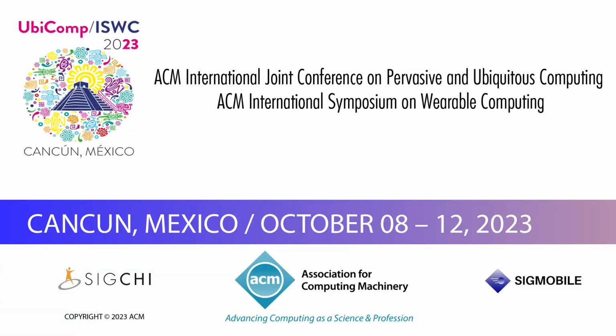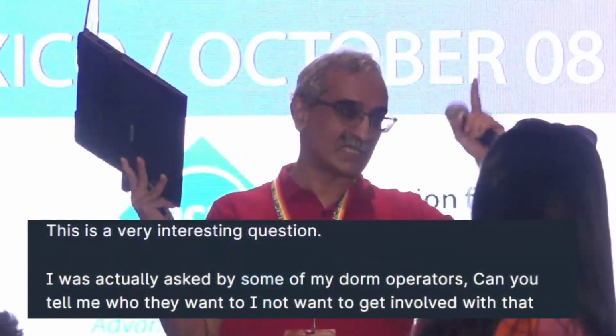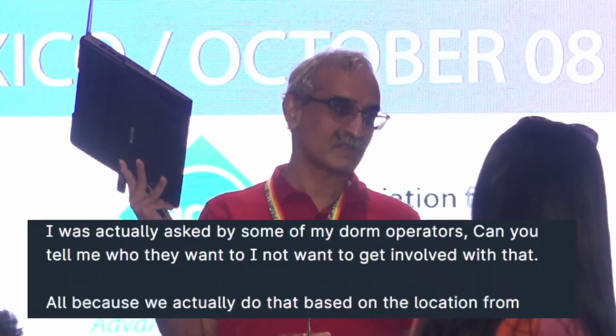Access point and they have lots of devices? Yes, because my core background is actually indoor localization. If you wanted to, this is a very interesting question. I was actually asked by some of my dorm operators, can you tell me who's in what room? I didn't want to get involved in that because we actually can. Based on the location, from seeing from multiple access points, I can actually locate where the devices are very accurately.